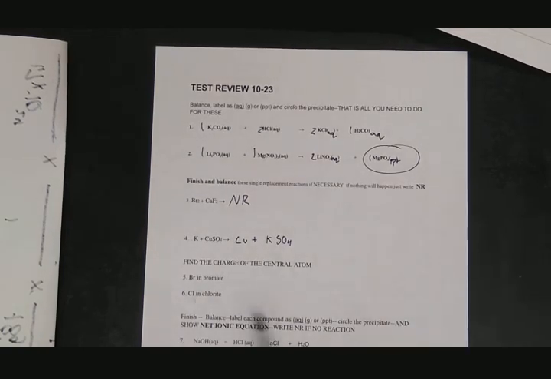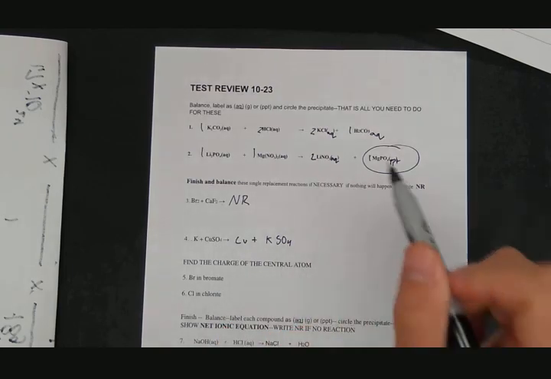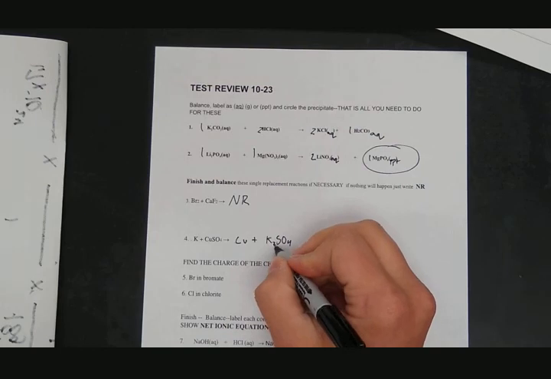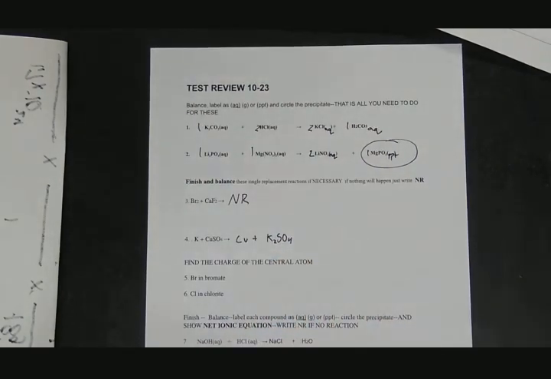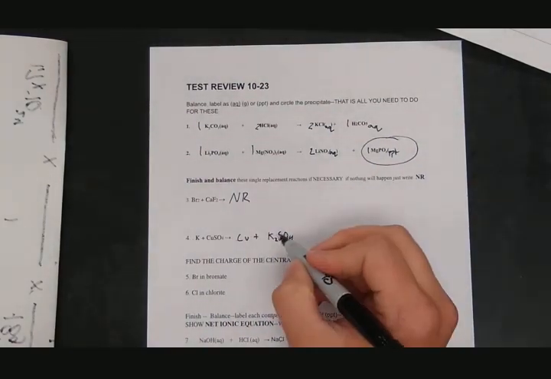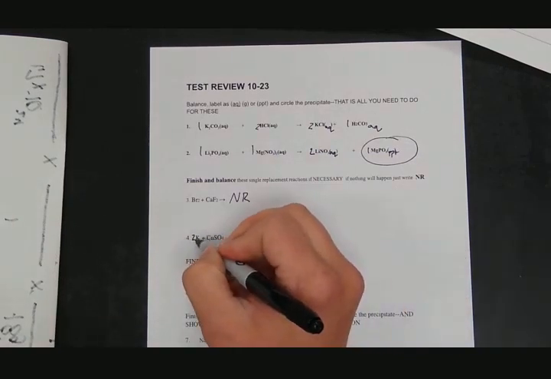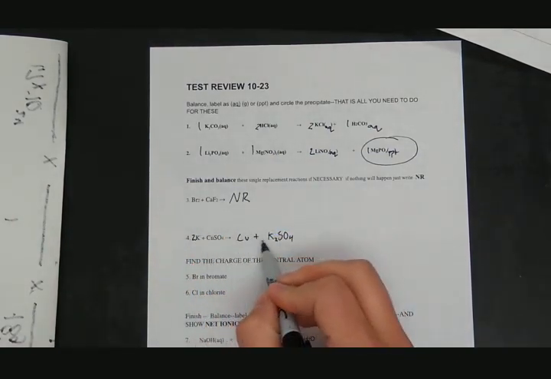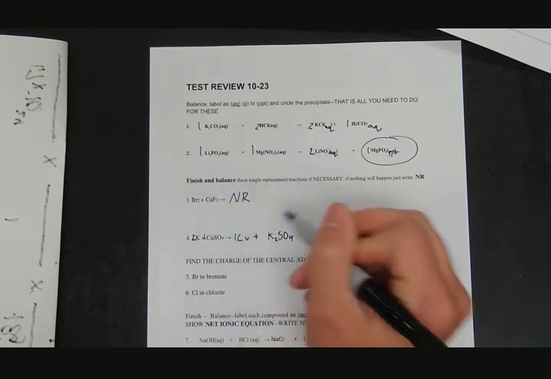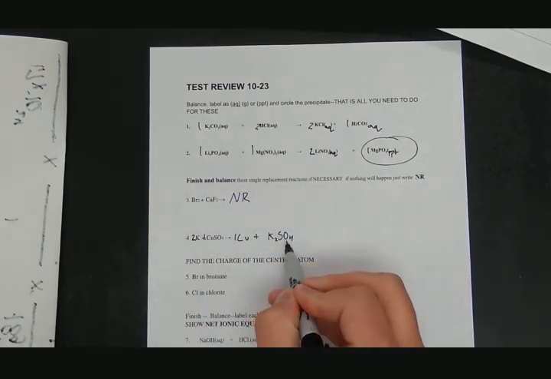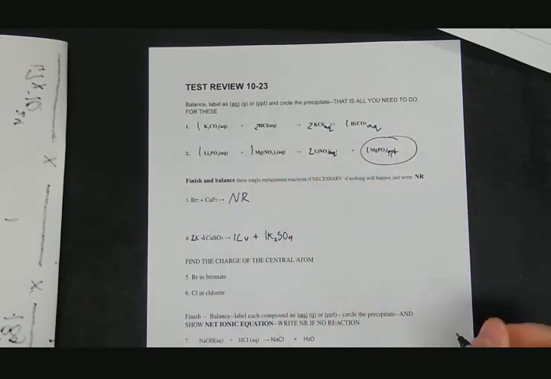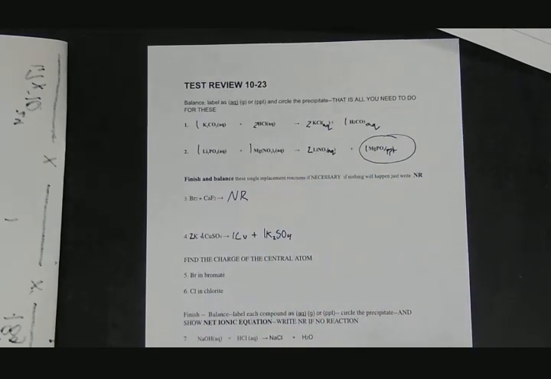All right, so we're on question number 4. Potassium just replaced copper. So what is the charge of sulfate? You look on your sheet, it's -2. That means you gotta have the 2 right here because potassium is only a charge of +1. Now let's balance this out. We got 2 potassiums here, so let's write a 2 right there. 1 copper here, 1 copper there. 2 potassiums and 1 sulfate. There you go. That's that.